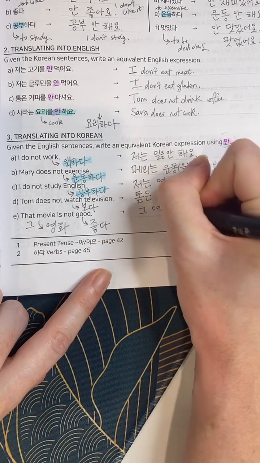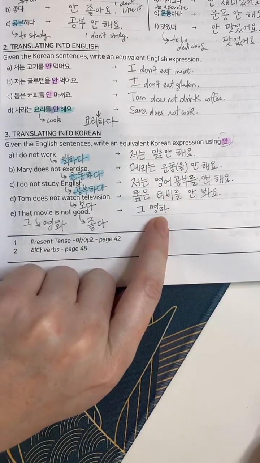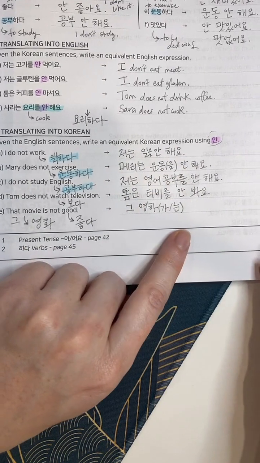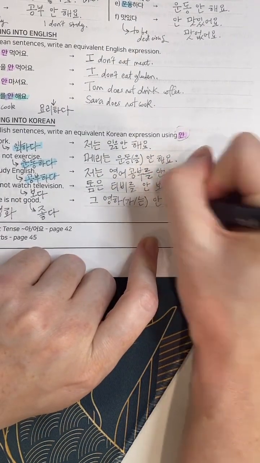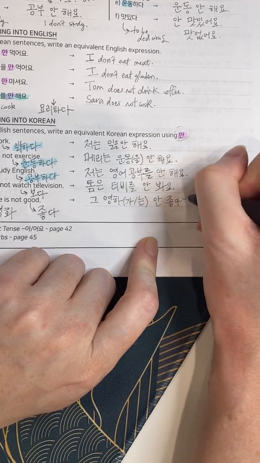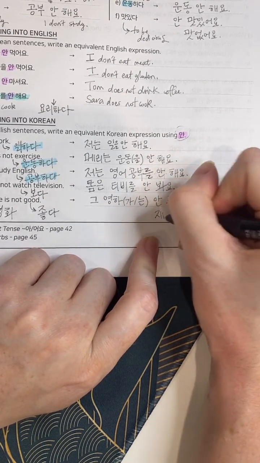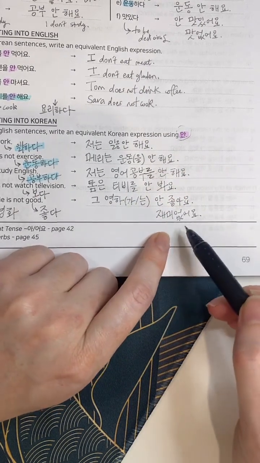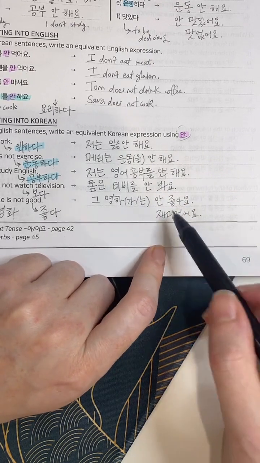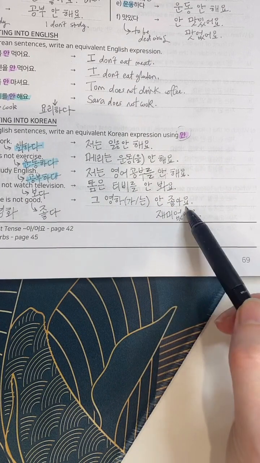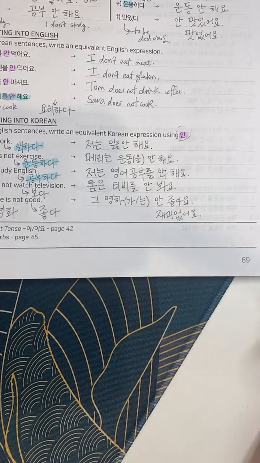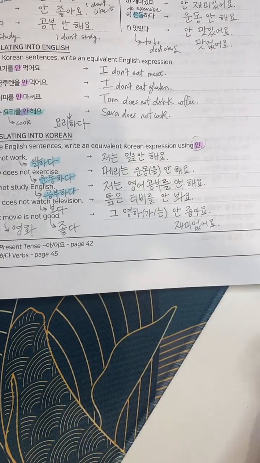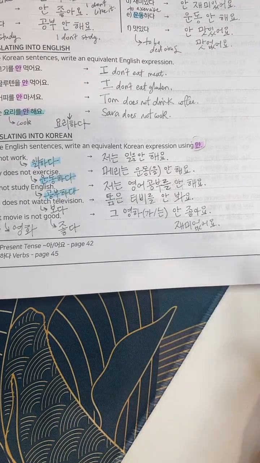그 영화. And again, you could use 가 or 는. 그 영화가 or 그 영화는 안 좋아요. Or you could say 재미없어요. 재미없어요 means to not be interesting, not be fun. So you could say 그 영화가, 그 영화는 안 좋아요 or 재미없어요. Either one is fine. For that movie is not good. That movie, not good. 안 좋아요.